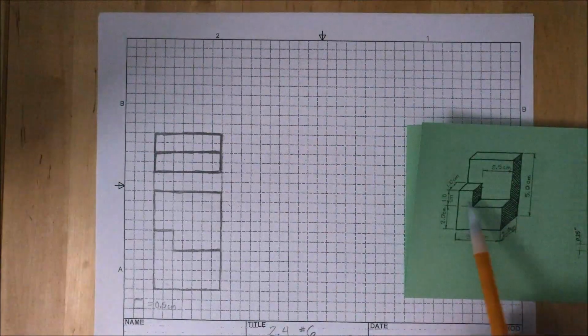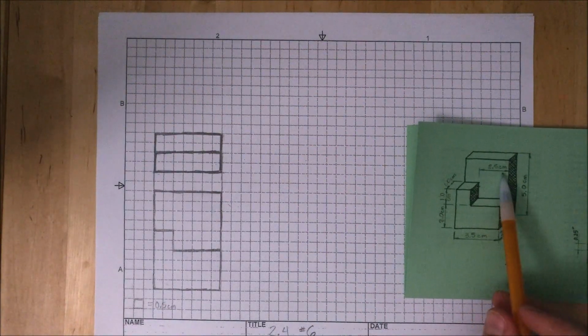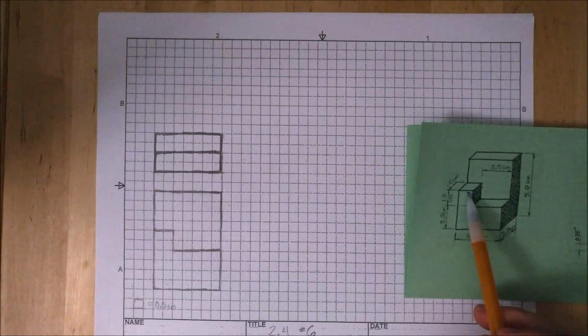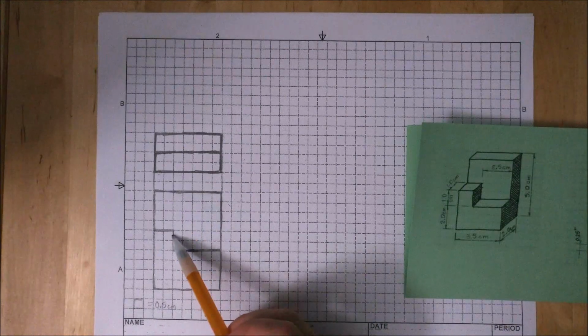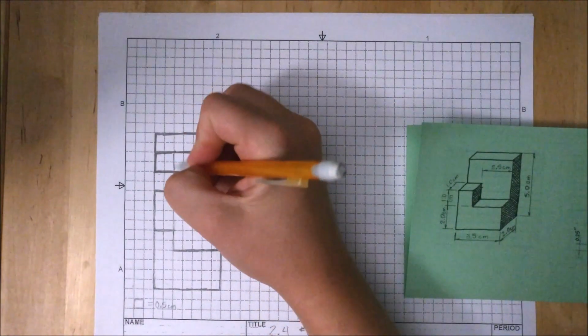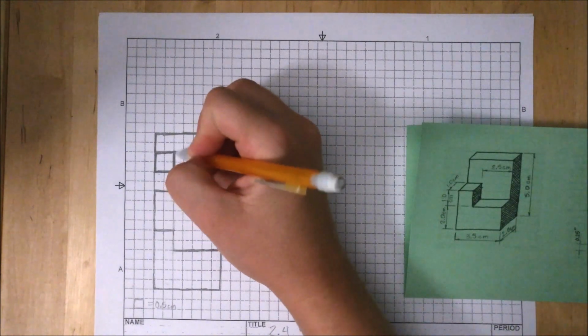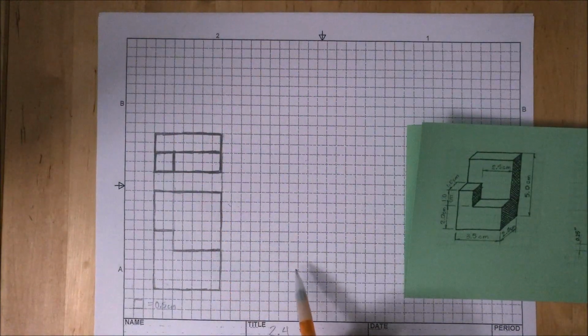Okay, and then we know this direction, it was 2.5, so this is our 1 centimeter. But we can check from here, we know it's the same as where this one is, so we can bring a construction line up and draw it along here. Okay, that's our front, that's our top. So now we need our right hand side.